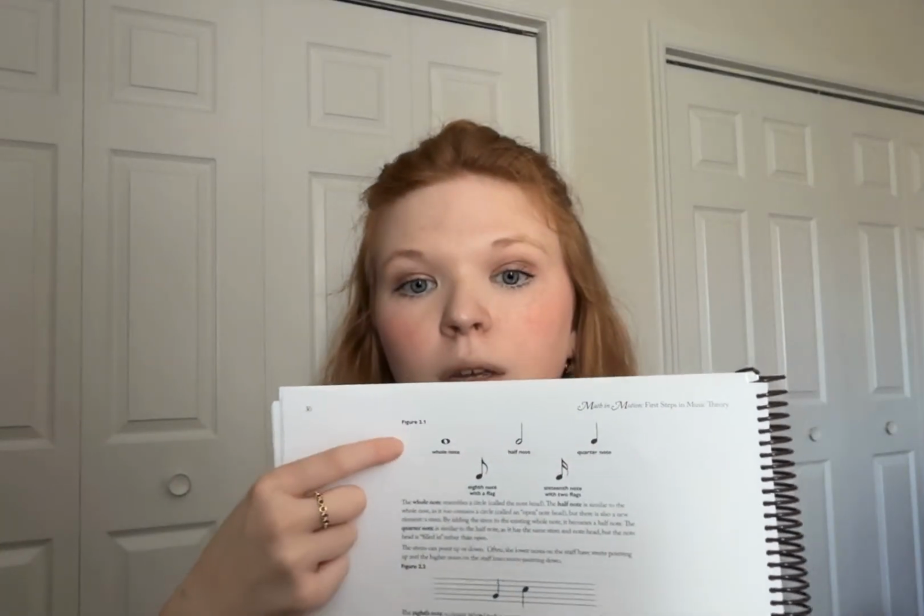If you look at the top of page 30, it'll show you exactly how those notes look. The whole note does not have a stem, it just has a note head. There are specific parts of any note that you write on the staff or write for music purposes. The whole note just has the note head. The half note has an open note head and a stem.